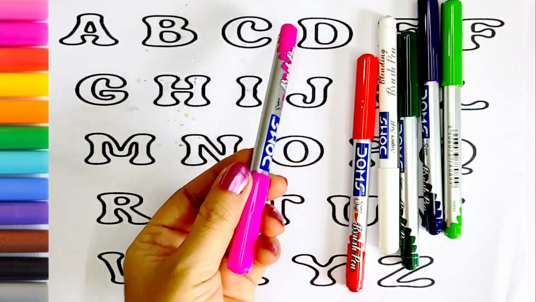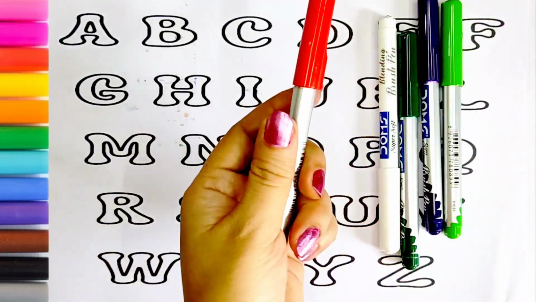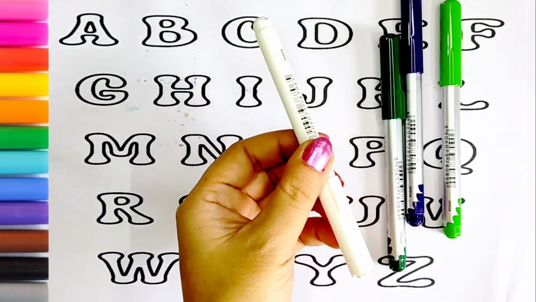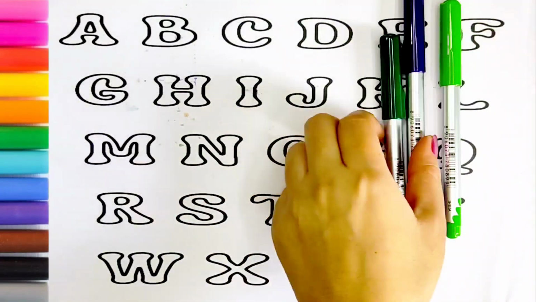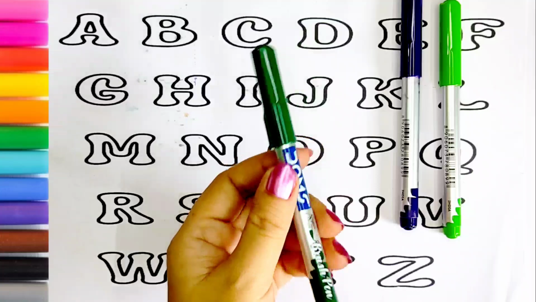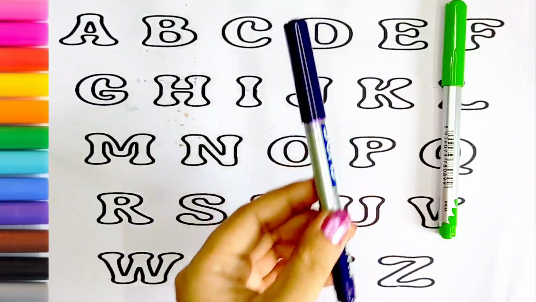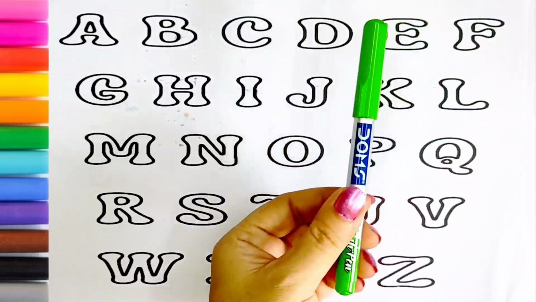pink color, red color, white color, dark green color, purple color, light green color.